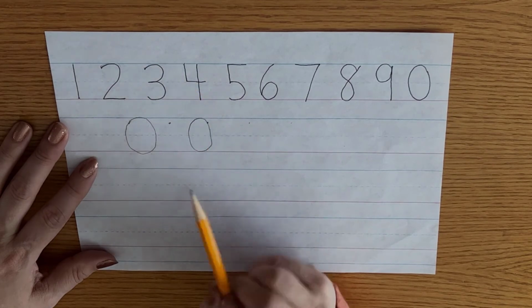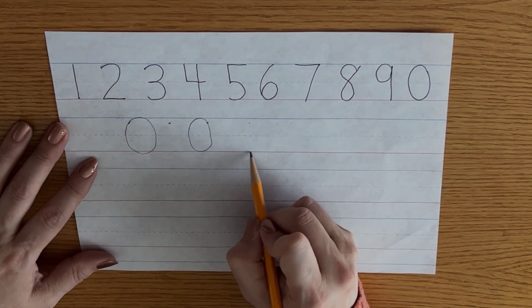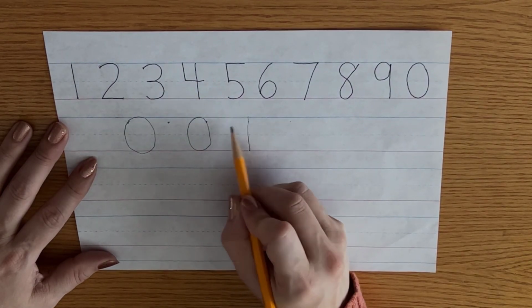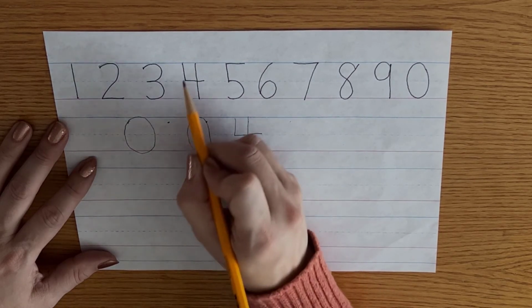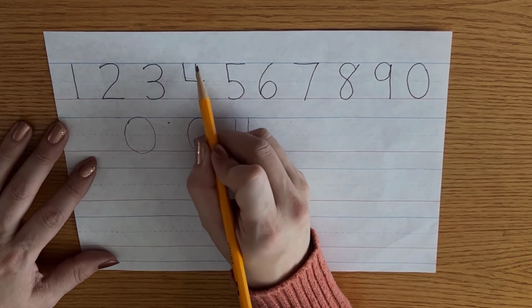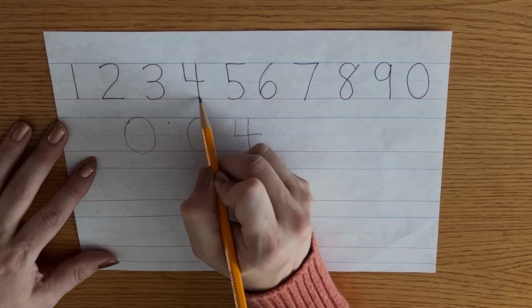4 o'clock starts at the top. Now you get kiddos that want to do this. Go down from the bottom up and then do this. Again, you never start from the bottom. So you start from the top and come down and over. Start from the top and come down.